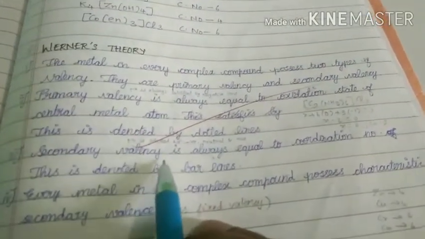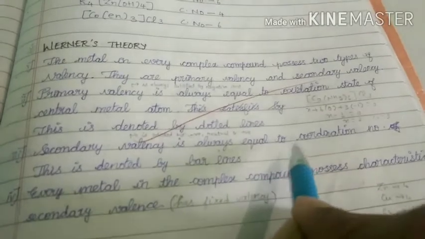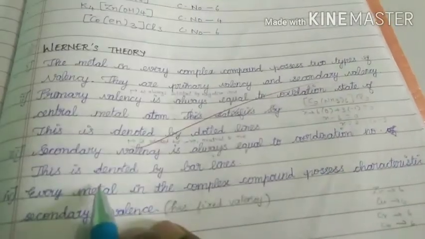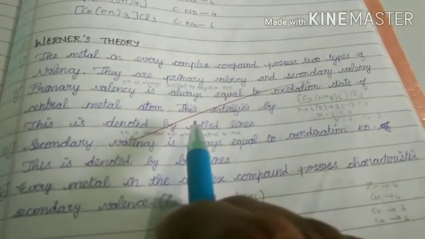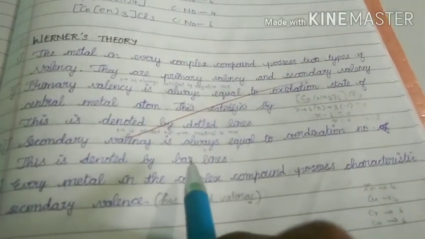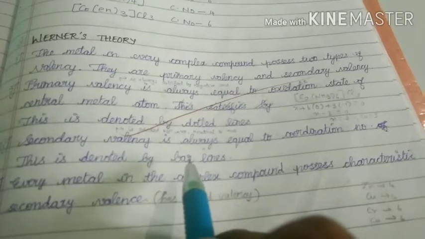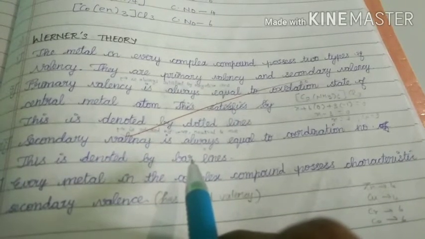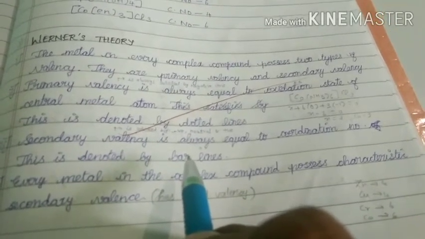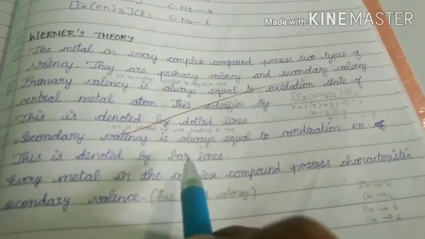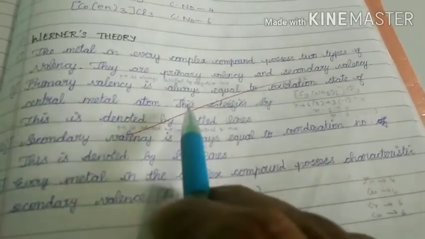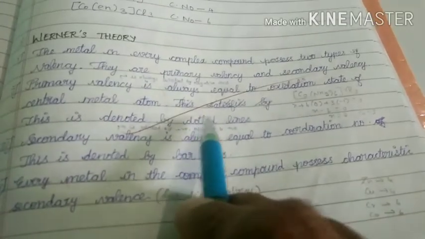Next, secondary valency is always equal to the coordination number. This is denoted by bar lines. Primary valence is equal to the oxidation state of the metal atom. Secondary valence is equal to the coordination number, what I told you already. What is coordination number? The number of dative bonds formed by ligands with the metal atom is called the coordination number. Here, that coordination number is also called secondary valence. That is denoted by bar lines. In case of primary valence, that is denoted by dotted lines.